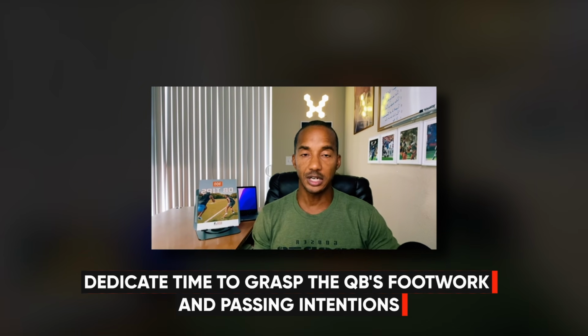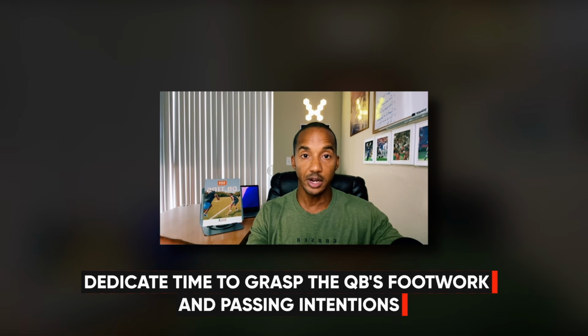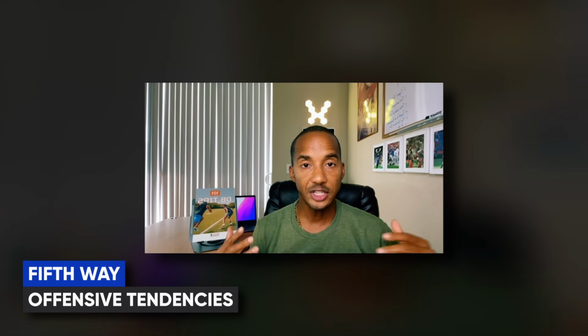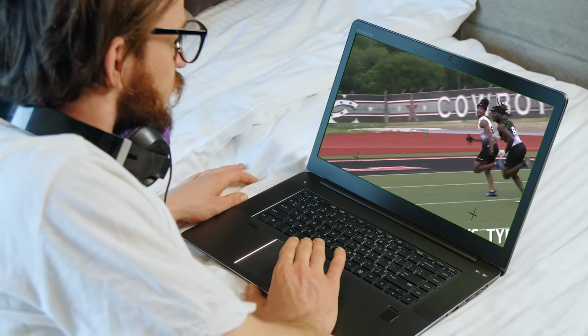Put some time together to understand what the quarterback is doing with his footwork in conjunction to where he's going with that football. Number 5 is offensive tendencies. Study game film to learn about the opponent's offensive tendencies.